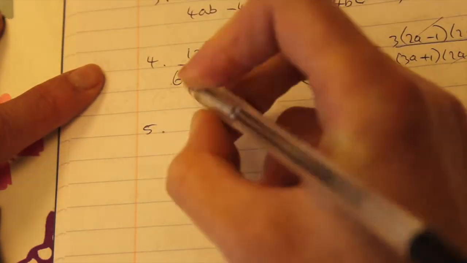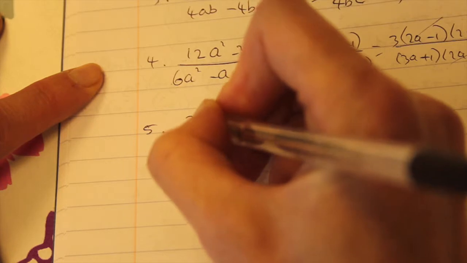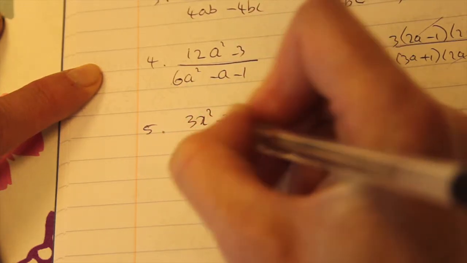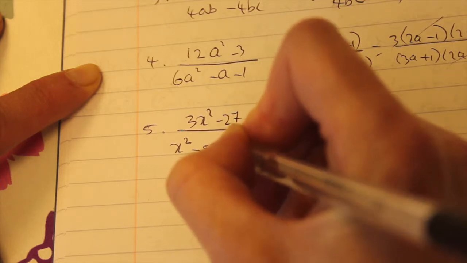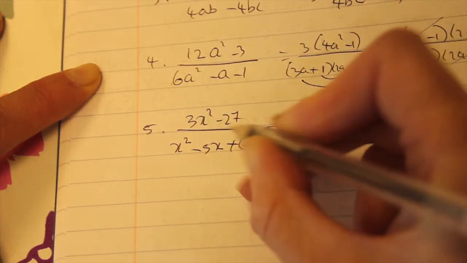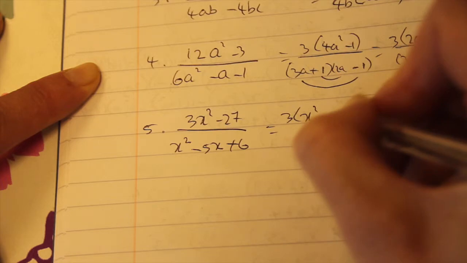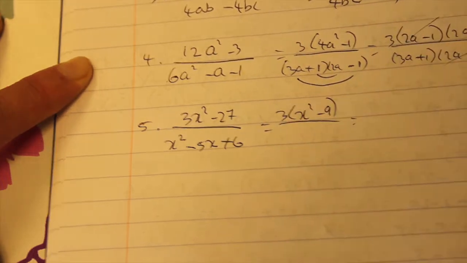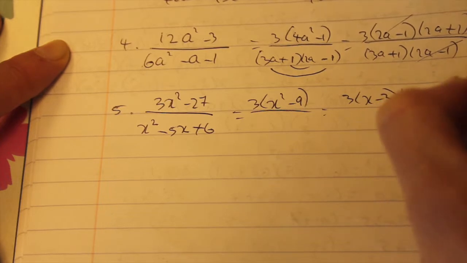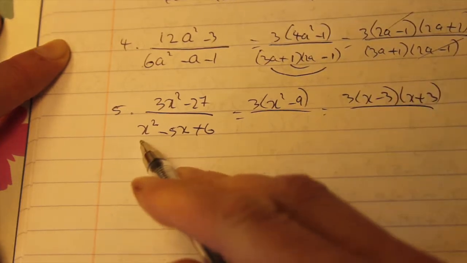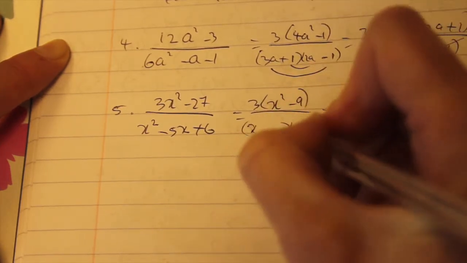Number 5, we'll have 3x squared minus 27 over x squared minus 5x plus 6. Top line, take out your common number. That then is the difference of 2 squares. So x minus 3, x plus 3. The bottom is an easy quadratic, so it's just an x and an x.